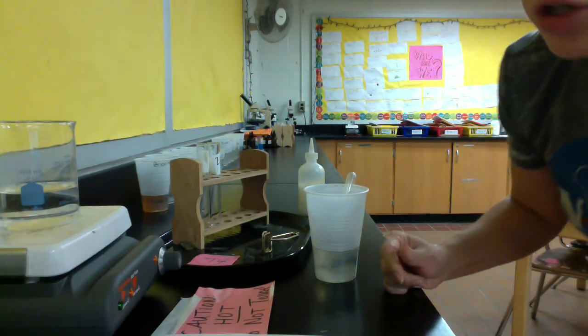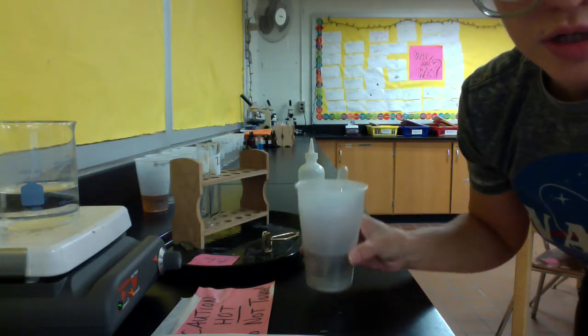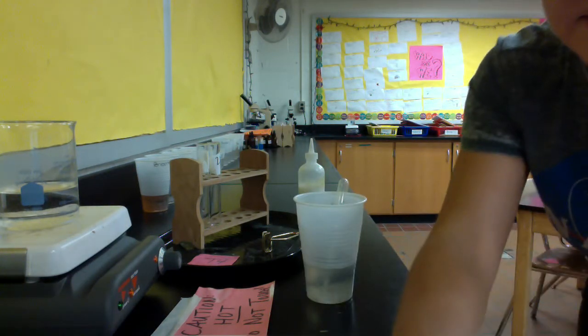When you're done, you're going to rinse out both of those 2 test tubes, and then you'll put your cup in the place that your class had them saved.